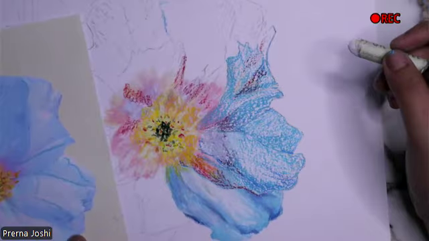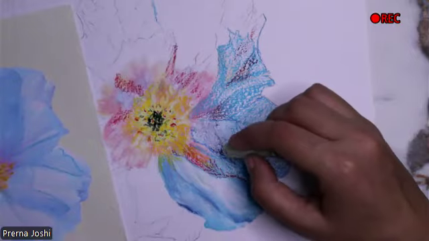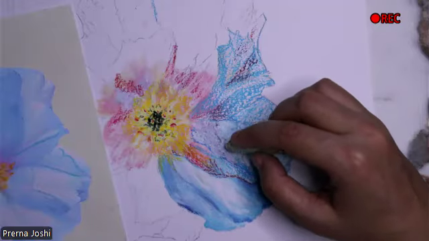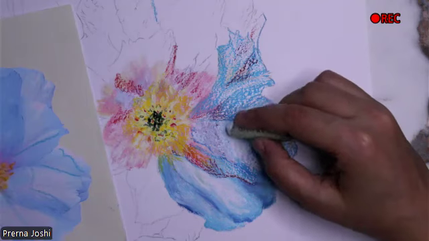So you go with your white on top of blue and you just apply color. Don't blend it.